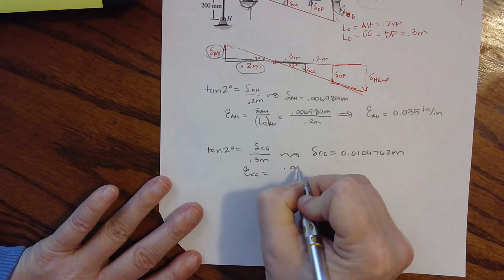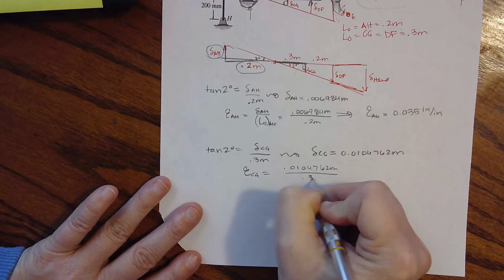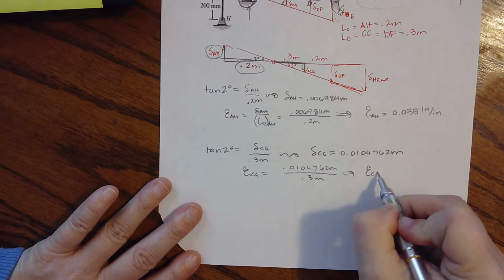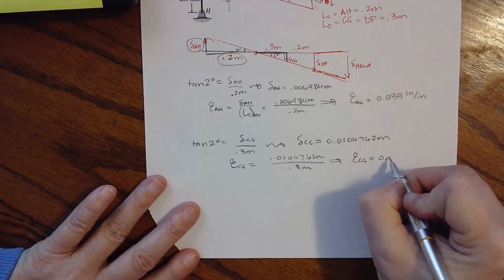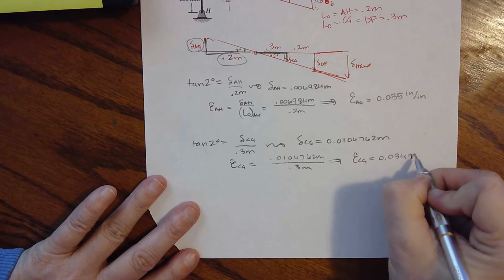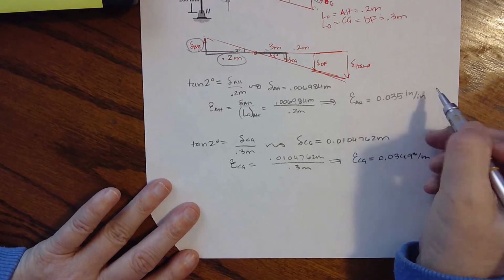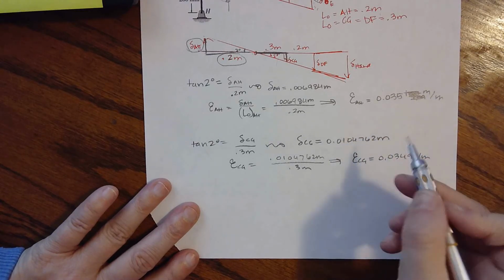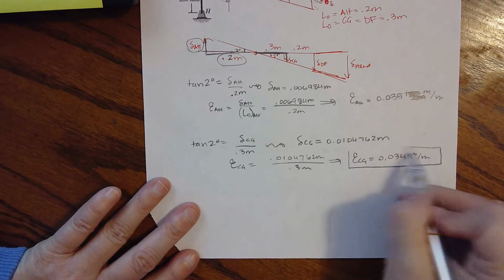So now I can find that strain of CG. It's 0.0104762 meters divided by 0.3 meters, and I get that the strain of CG is 0.0349 meters per meter. I don't know where I came up with inch per inch there. It doesn't matter. It's unitless, so whether I'm looking at inch per inch or meter per meter, but in this case, meter per meter. Okay?